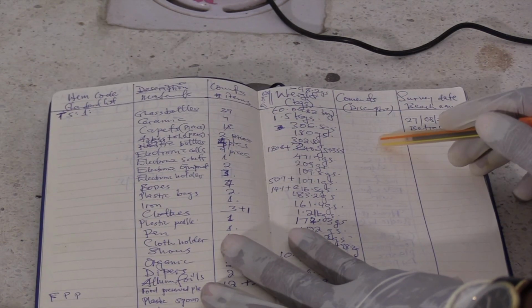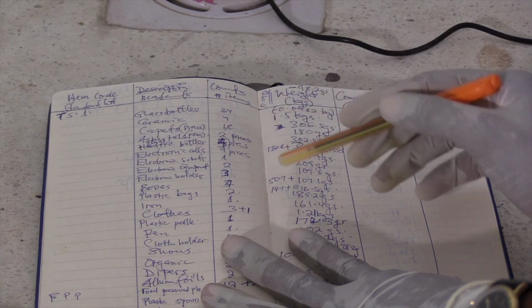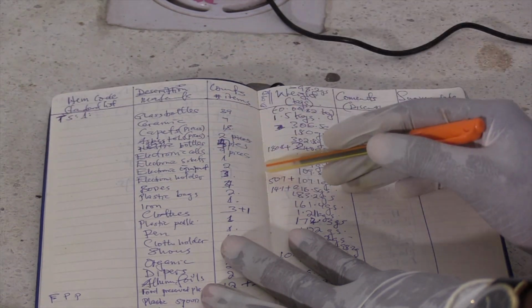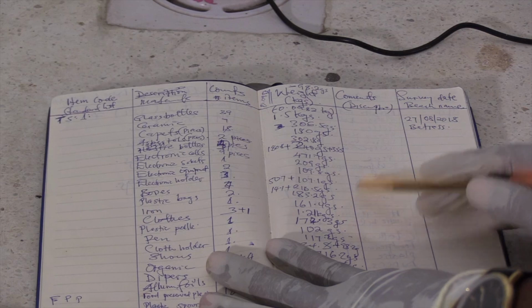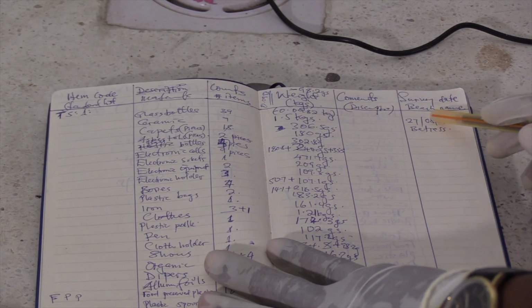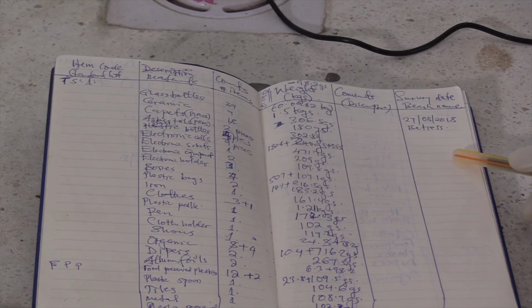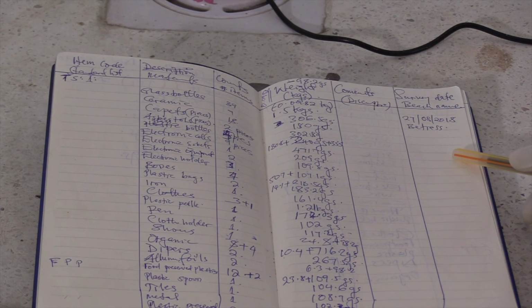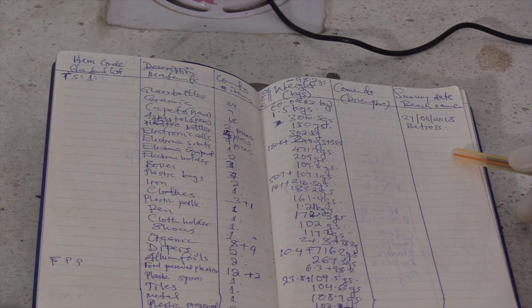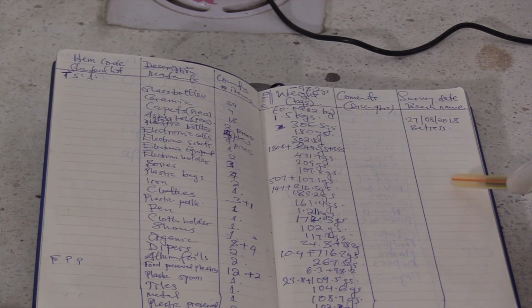Then you put a comment, if there is a comment or description of the items that you have categorized. In the last column, the sixth column, you put the survey date and the beach name. For example, today is 25th March 2019, and our station or beach name is Beatrice.